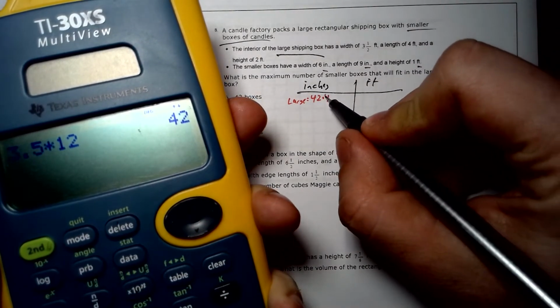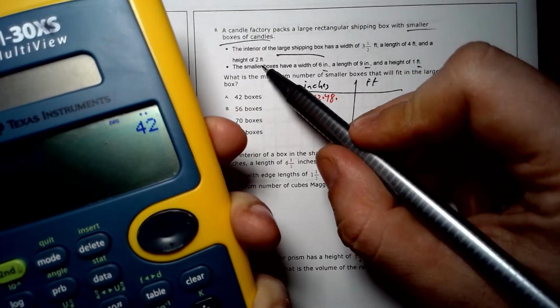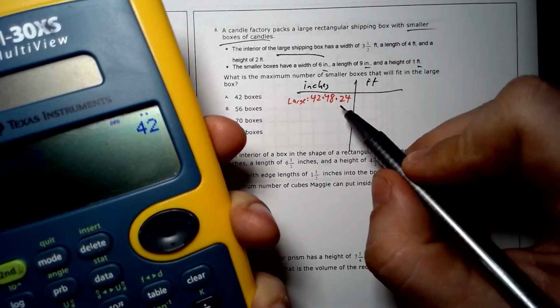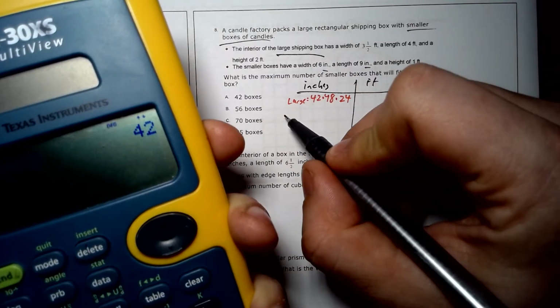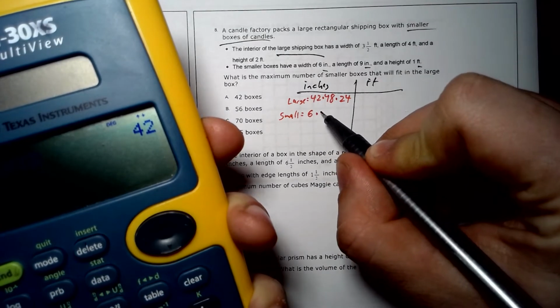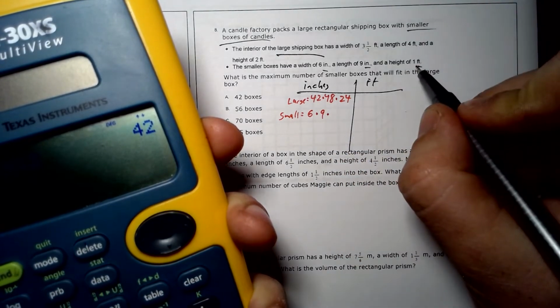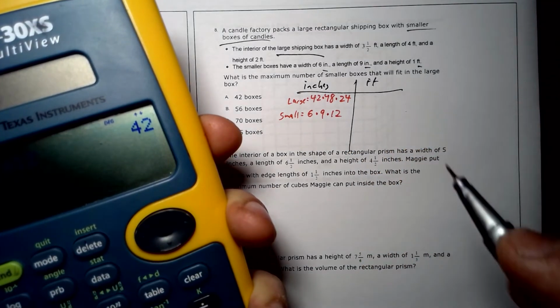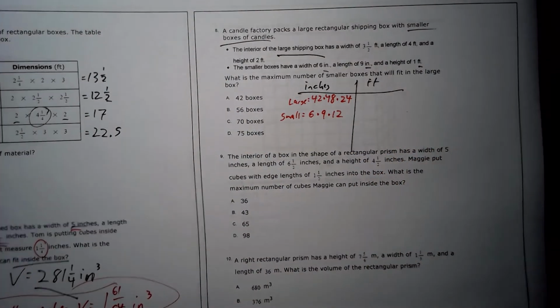That's going to be 48. And we have 2 feet times 12. That's going to be 24. So my large box will be this in inches. My small box is going to be 6 inches by 9 inches by 1 foot. That's 12 inches.